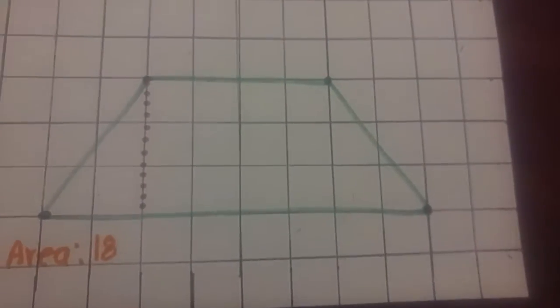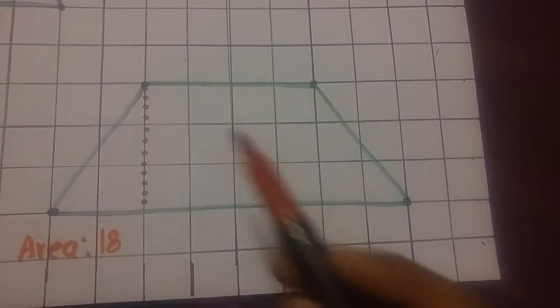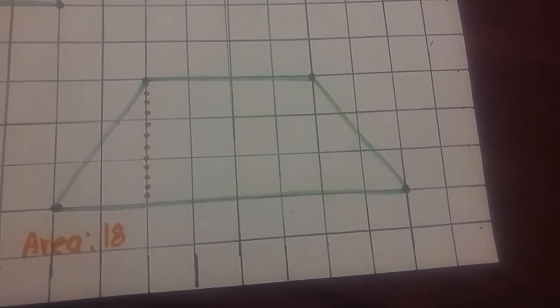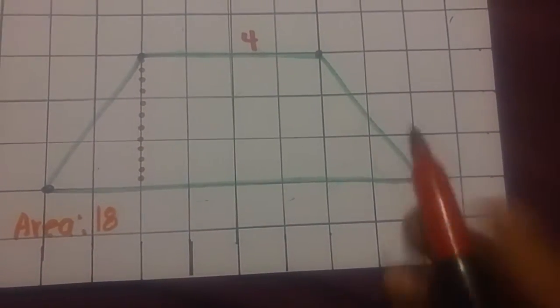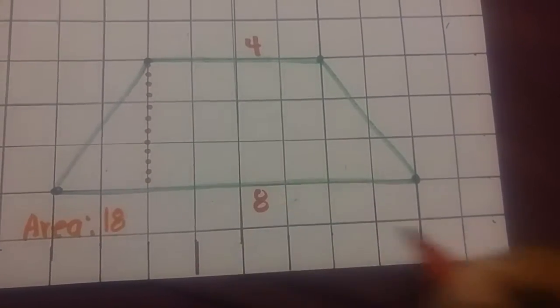For the last example, I decided to make it a little bigger. When I counted it, I got that the area was 18. For the first base, I noticed that it was 4, and for the second base at the bottom, it was 8 units.